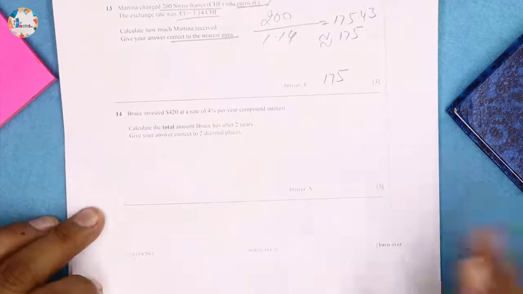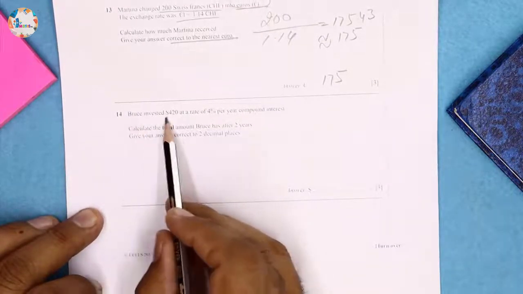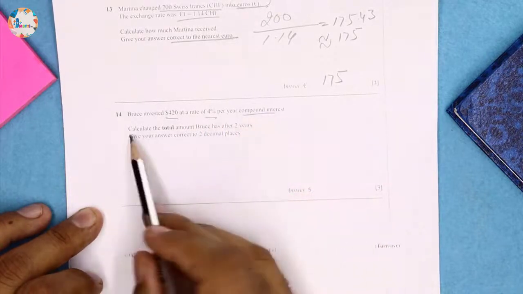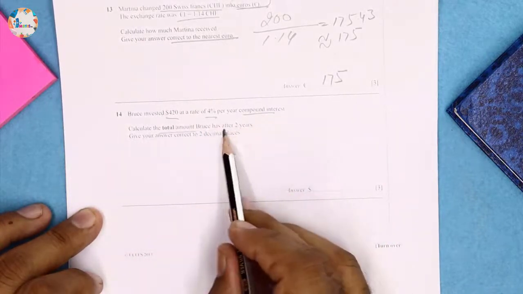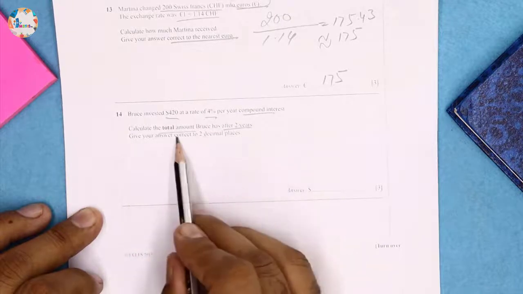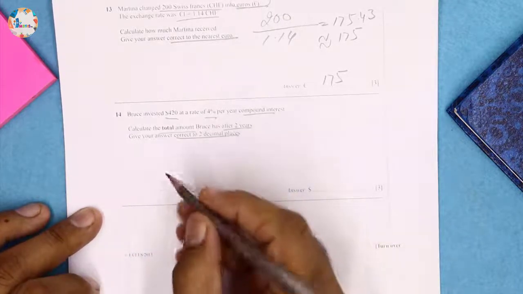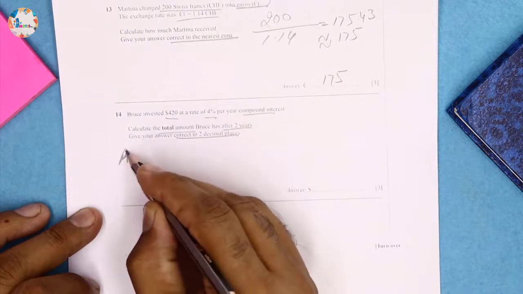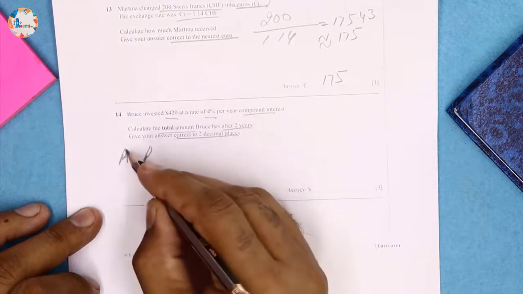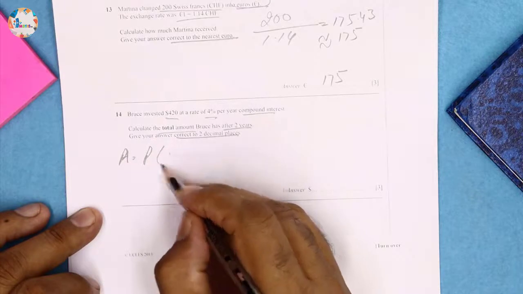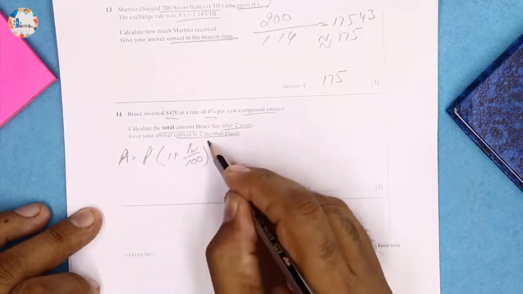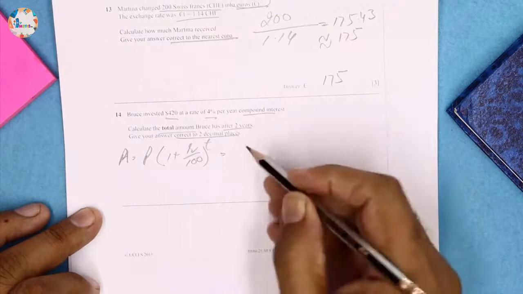Then Bruce invests this much amount, the rate is this one, compound interest, and calculate the total amount after 2 years. The answer we have to provide up to 2 decimal places. So the compound interest formula we know: amount is equal to principal amount times 1 plus r over 100 raised to the power t, and we will replace values.